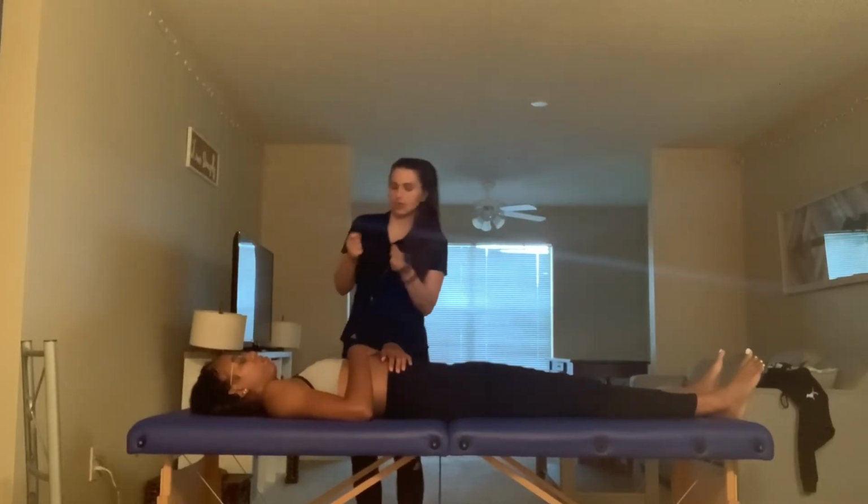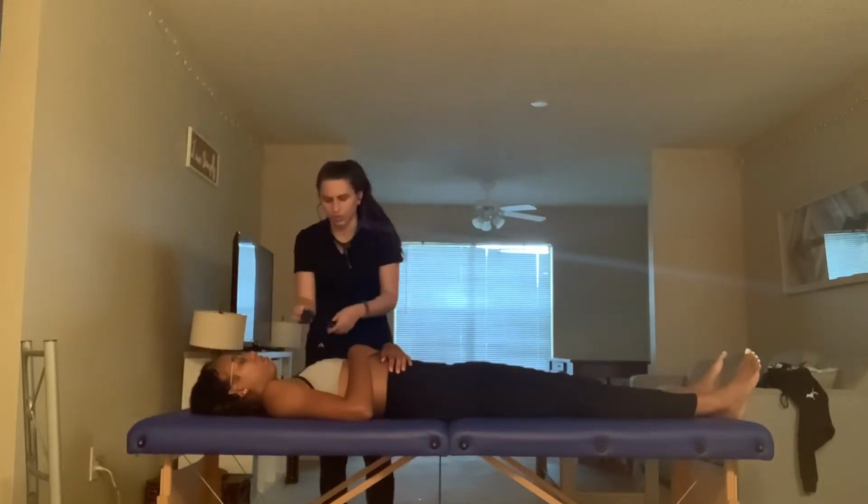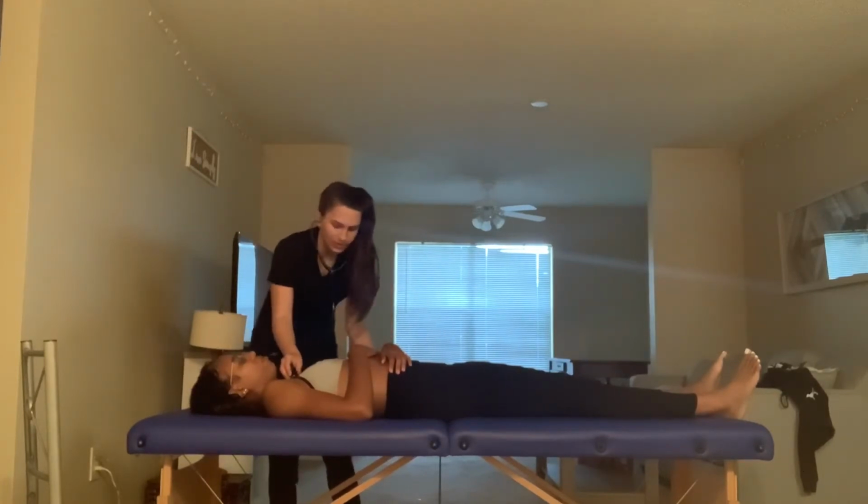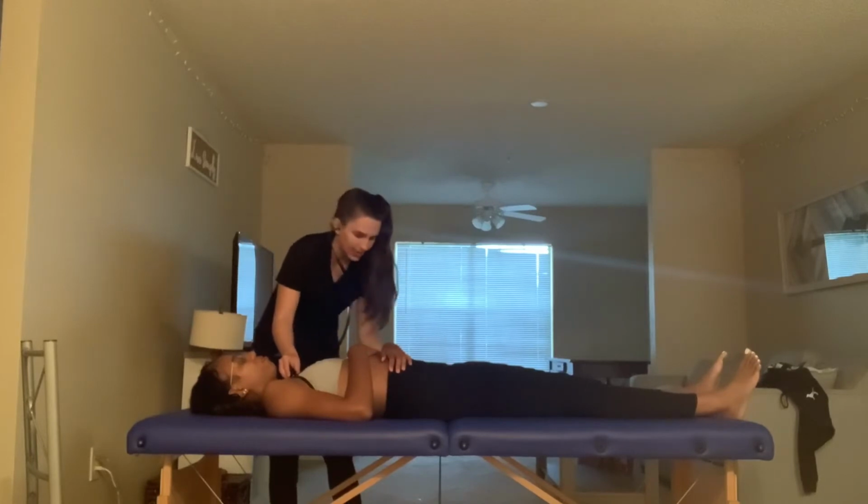The arm can either be held up bent at 90 degrees or it can be resting on the patient's chest at also 90 degrees. This assessment will screen anything between the manubrium through the humerus.